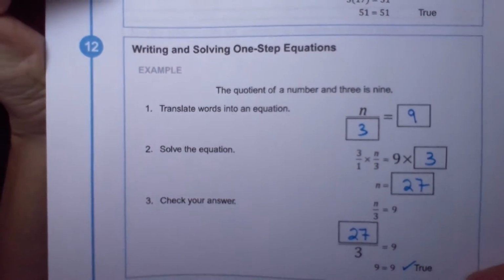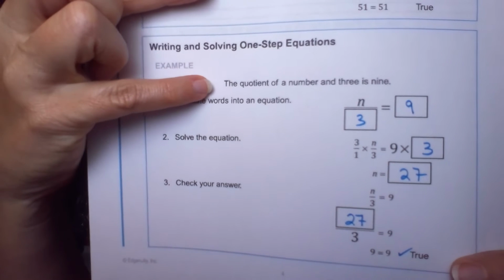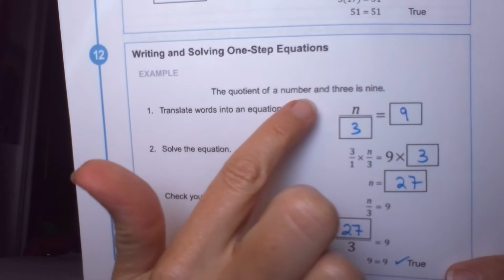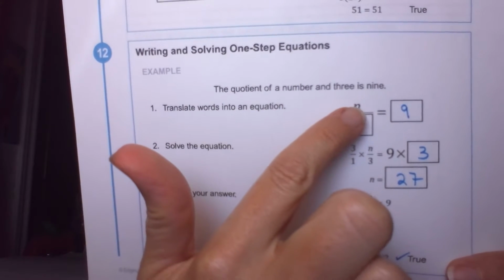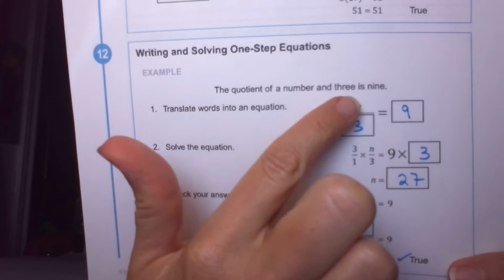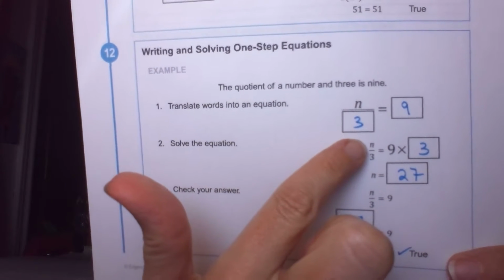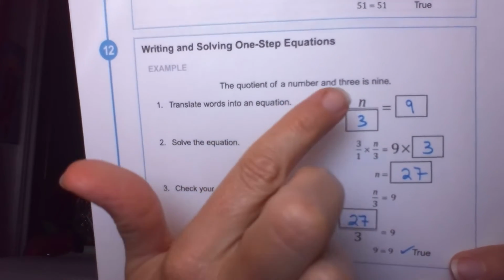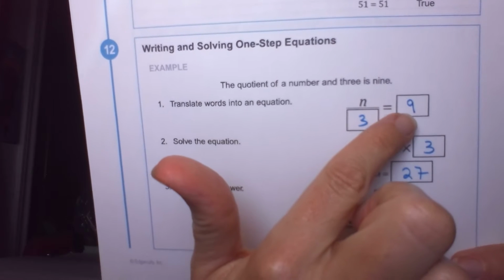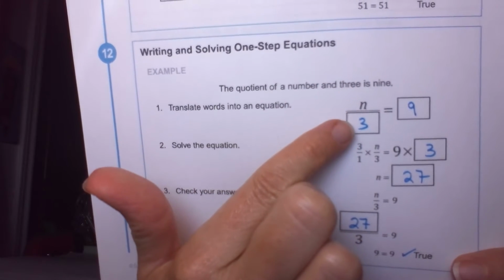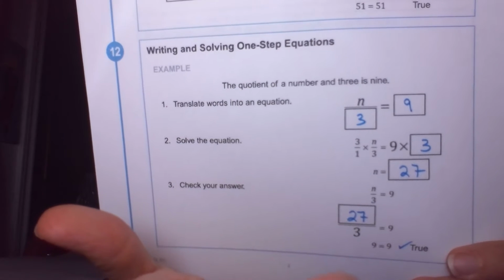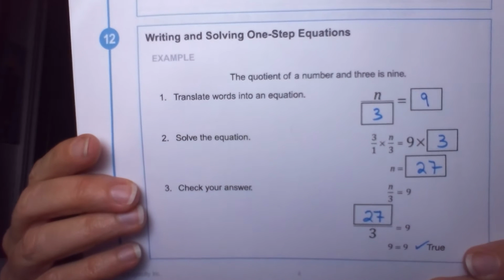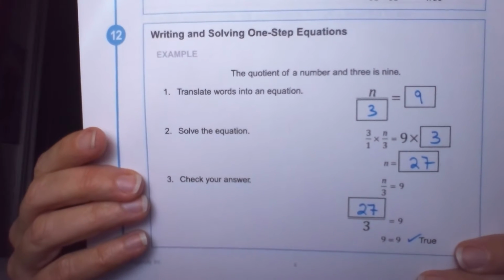Last one, this one says the quotient, we know quotient means to divide. So the quotient of a number, n, and 3, so n divided by 3, because I want a quotient, is always means equal, 9. N divided by 3 is 9. The opposite of dividing by 3 is to multiply by 3. Excellent. 9 times 3 is 27. And then, of course, you need to check it.